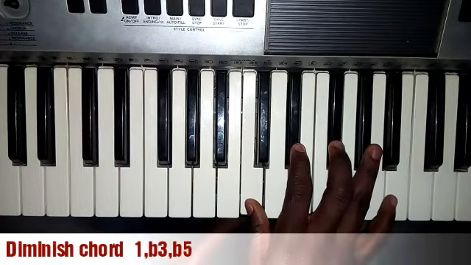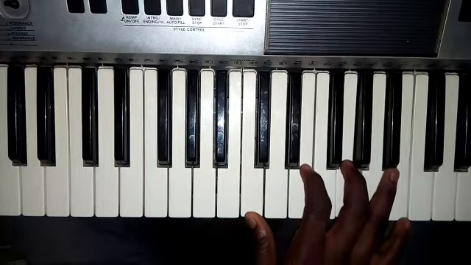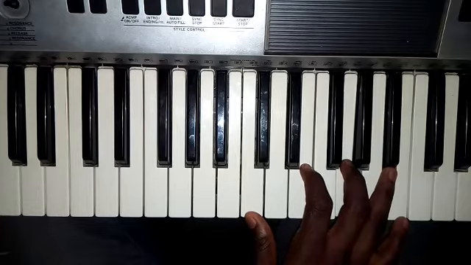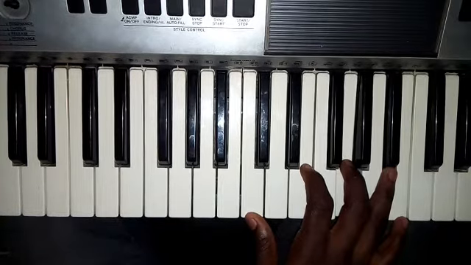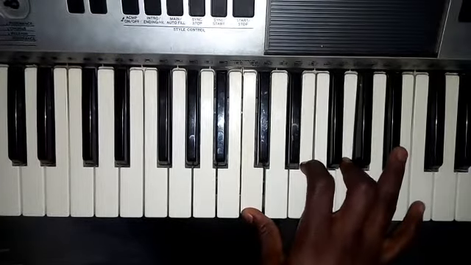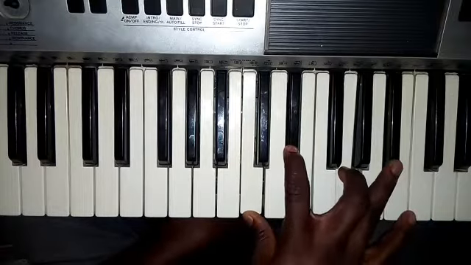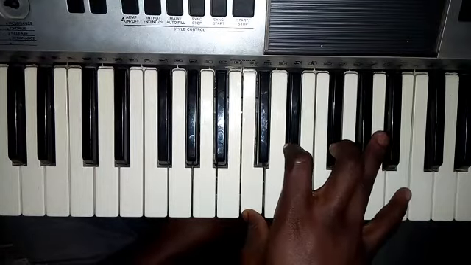So to form a diminished triad from a major triad, you move your third and your fifth notes half step backward. You should understand the concept of half step. I will not be going further into half step in this lesson. If you do not understand it, I did a lesson on that. You can go and check it, I'll drop a link. So the third note and the fifth note, in any key it works.